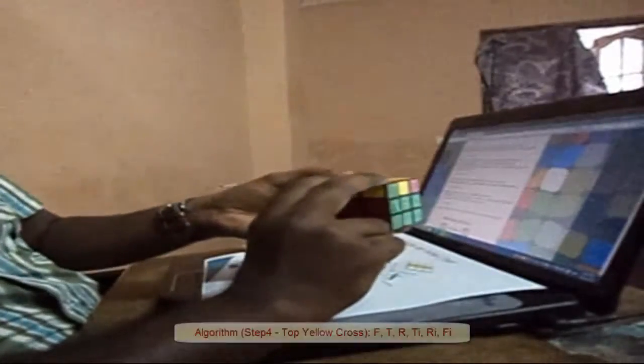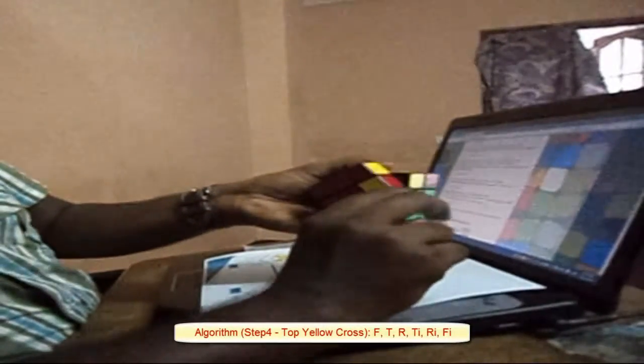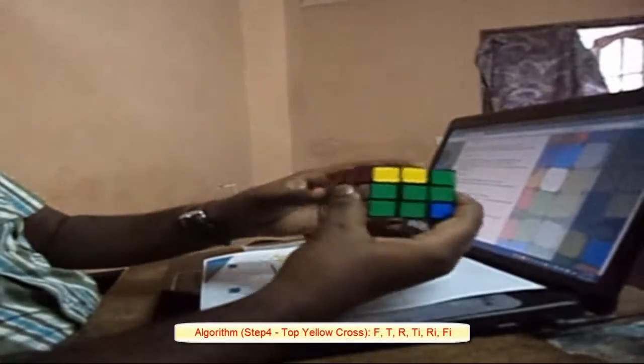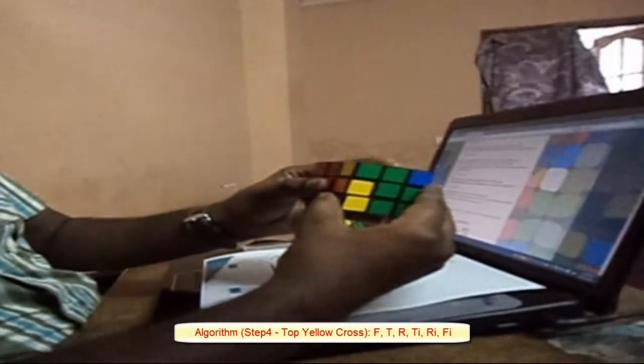Now we need to perform the algorithm again, taking this as the front face, because from this face we are able to see the reverse L shape. So taking this as the front face, perform the algorithm to get a yellow cross on the top layer. I am performing the algorithm again. Front clockwise, top clockwise, right clockwise, top anti-clockwise, right anti-clockwise, and then front anti-clockwise. The bottom two layers are not disturbed and we got a yellow cross on the top layer.